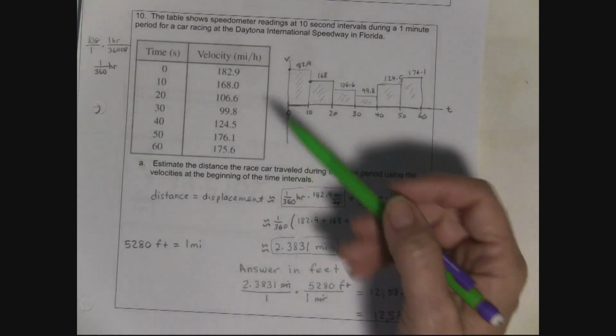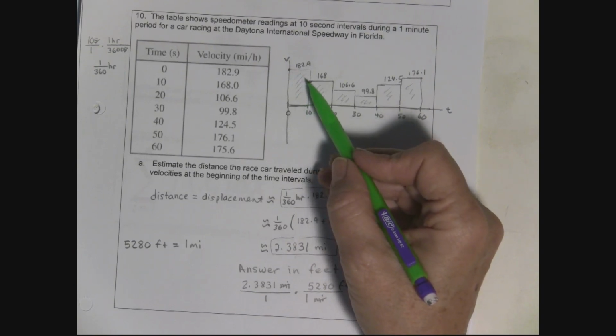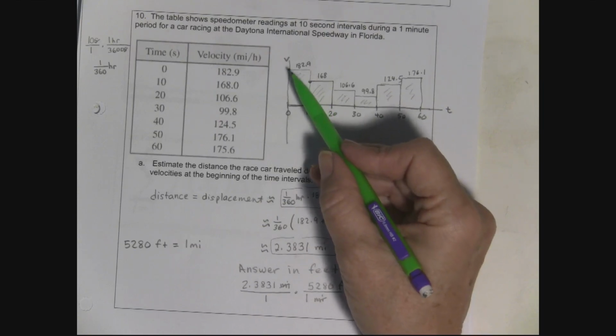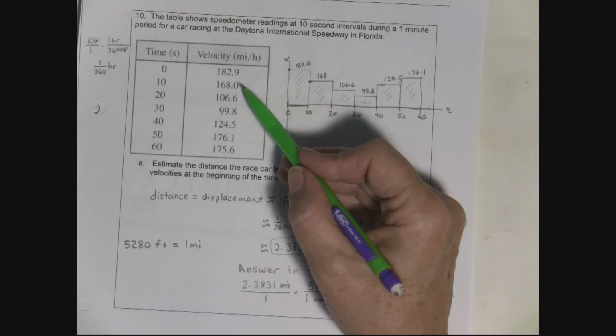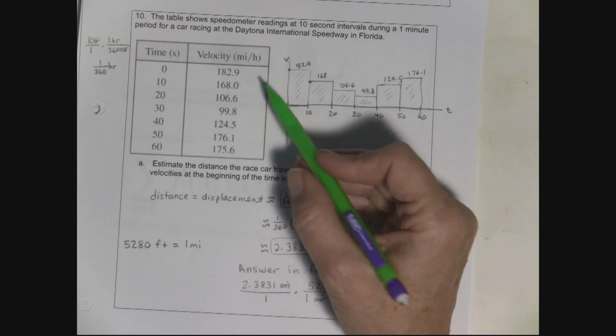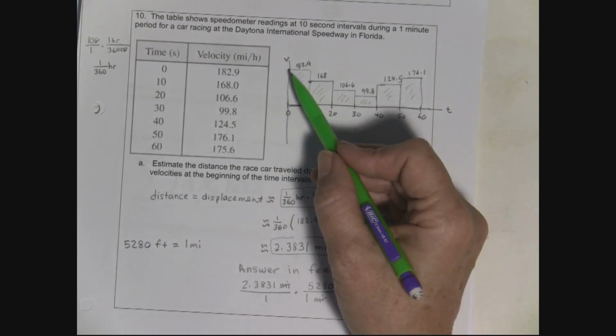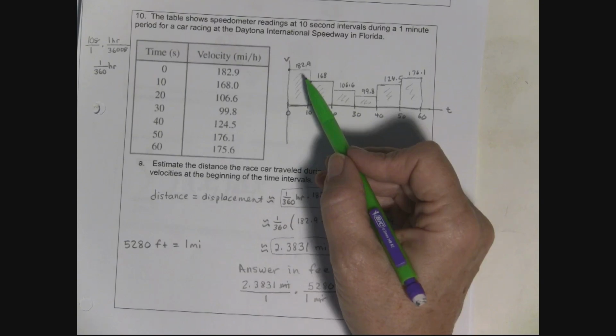Well, from this time interval, the car was slowing down. It started off going 182.9 miles an hour, and at the end of the time interval, it was going 168 miles an hour. So using 182.9 for this whole time interval was an overestimate of how far the car went in that 10 seconds, because it was slowing down.